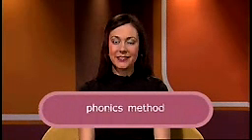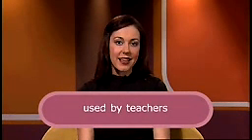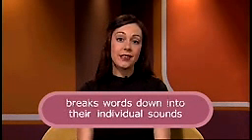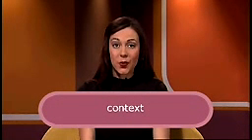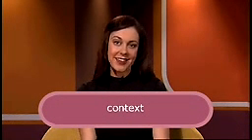The reporter uses the following words and phrases: teaching, phonics method, used by teachers, and breaks words down into their individual sounds. So we can guess that phonics is a method used by teachers that breaks words down into their individual sounds. So using the context, the words surrounding the word phonics, we have some understanding of it. Let's now listen to Chris Brooks again. What other words or phrases help us with the meaning of phonics?